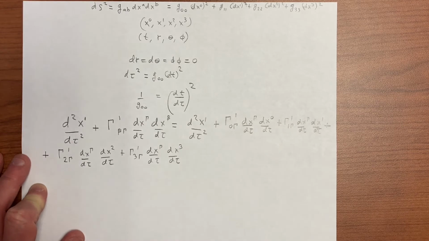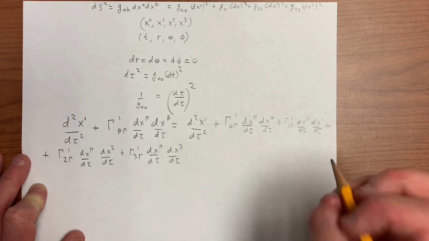It's not obvious that we just need the 1, 0, 0.